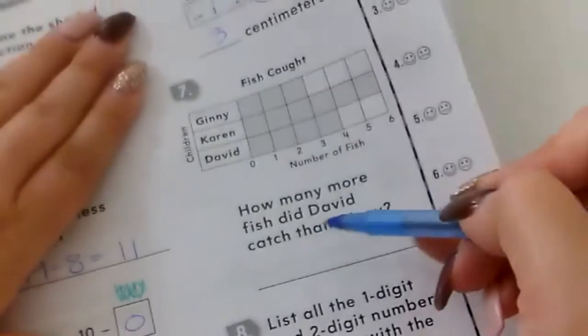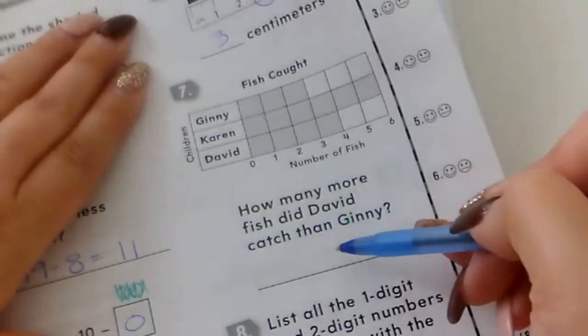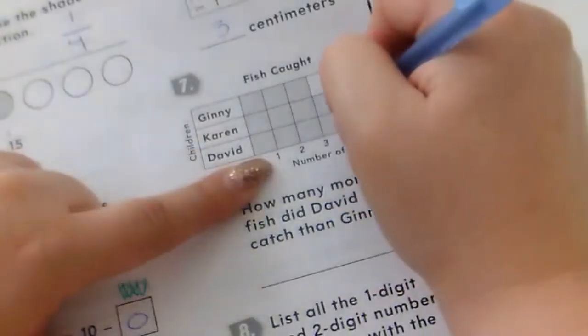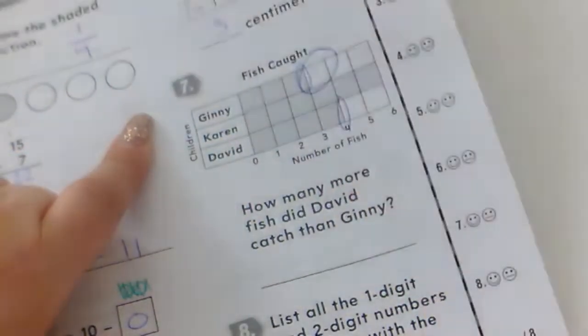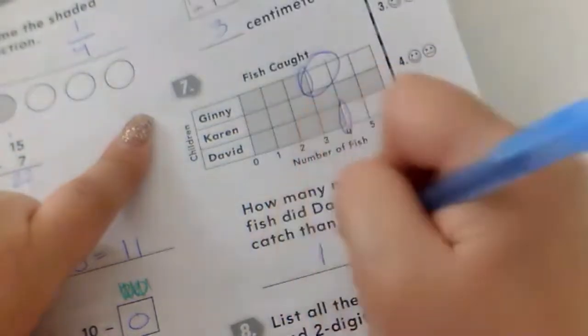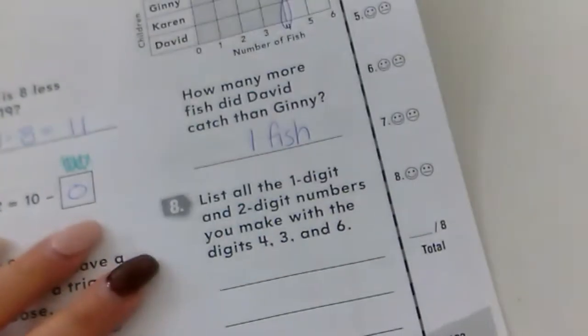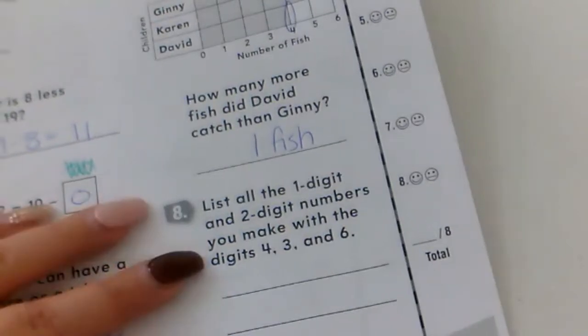All right. How many more fish did David catch than Jeannie? So I find David. David ends right here. I catch Jeannie. Jeannie ends right here. The difference is 1. 1 fish. 1 fish difference.